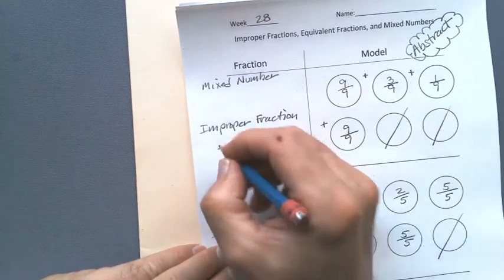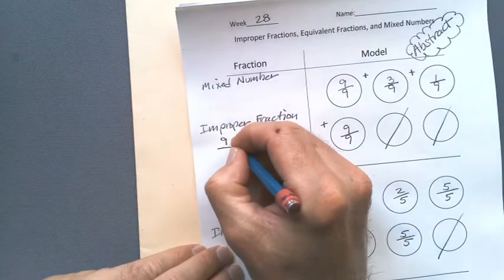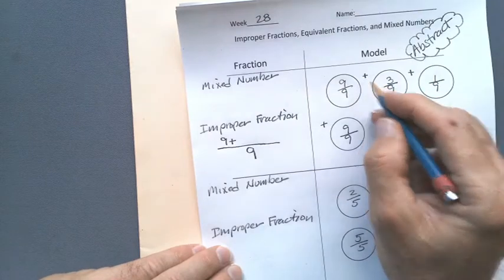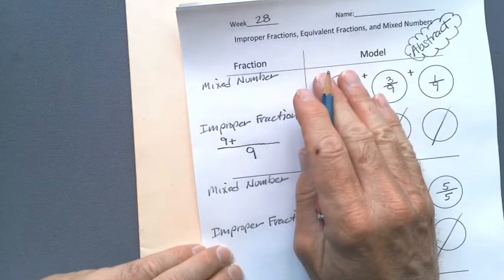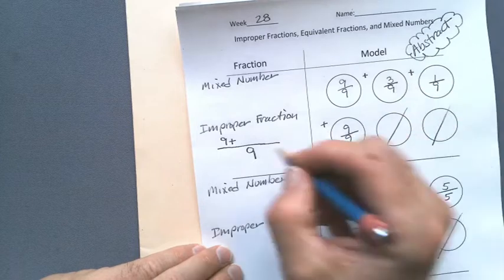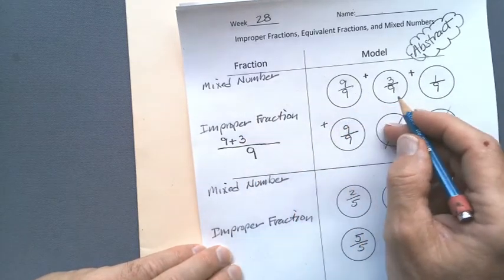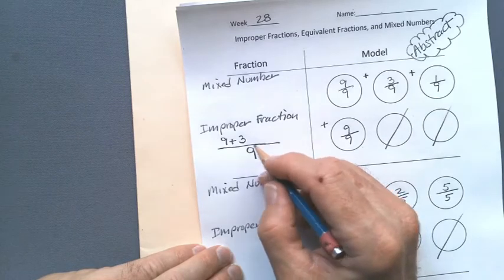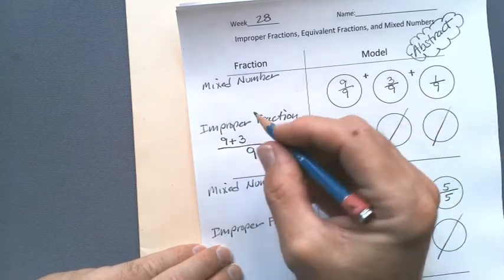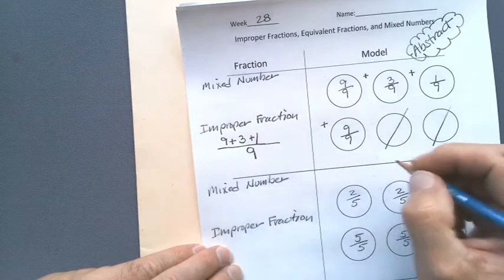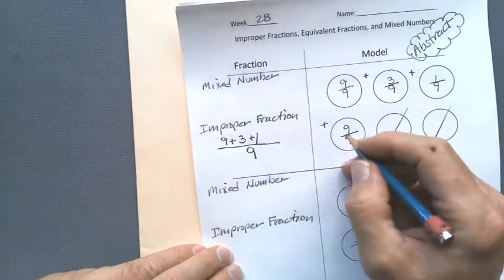Let's start with this first one. Let's go ahead and say 9, and then we're going to use our operation plus. So we've already used that, so we're on to the next one. Here we have 3/9, so we're going to say 3. Okay, see all these 9s are staying the same in the denominator, and we're just adding the numerators. This one is 1, and then this one is 9.